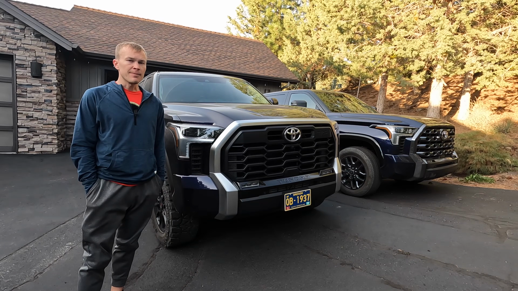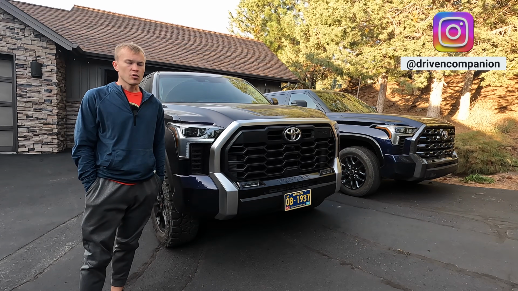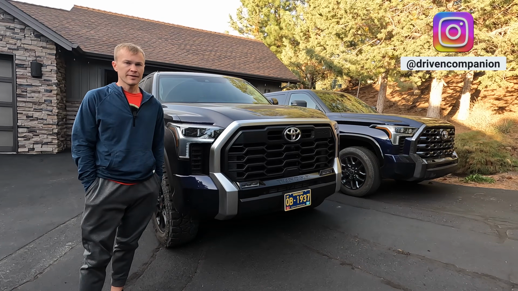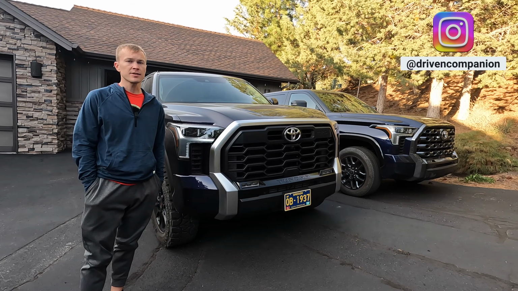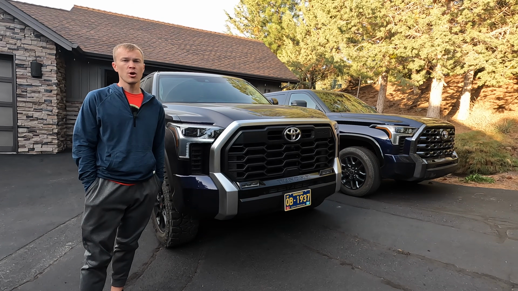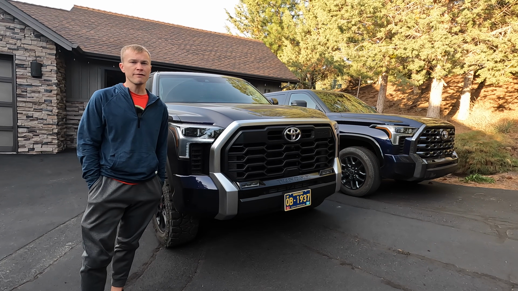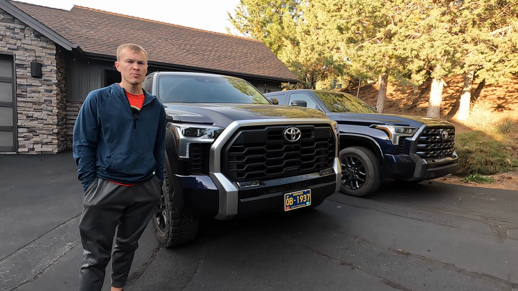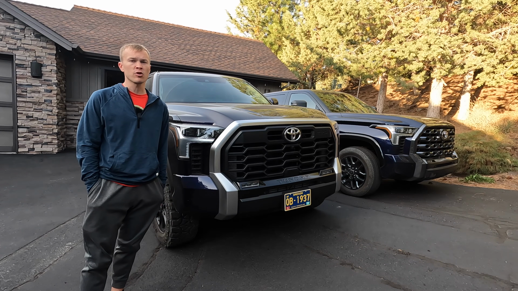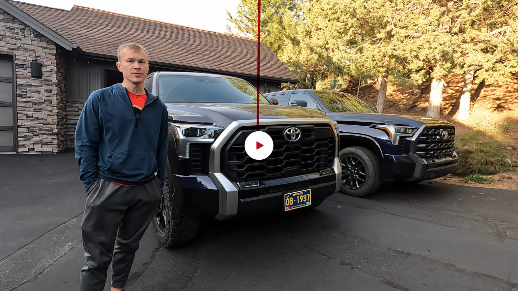The new Tundra is available with either an analog instrument cluster or a digital instrument cluster. The analog instrument cluster is offered on the SR, SR5, and Limited models, whereas the digital instrument cluster is going to be found on the Platinum, 1794 edition, TRD Pro, and Capstone models. In today's video, I'm going to give a quick side-by-side comparison of the two systems.